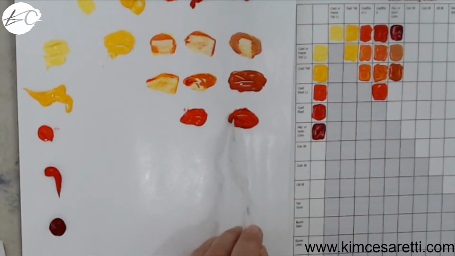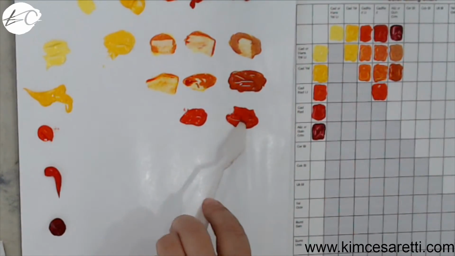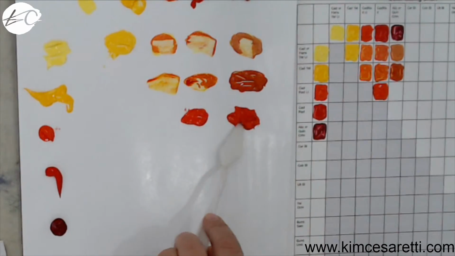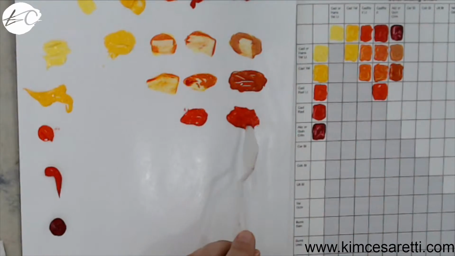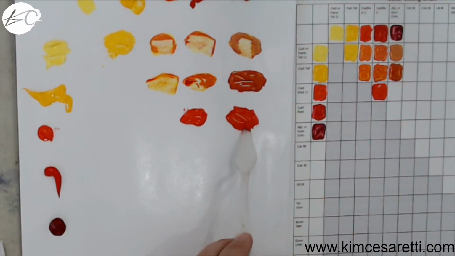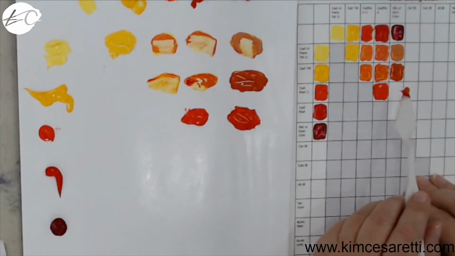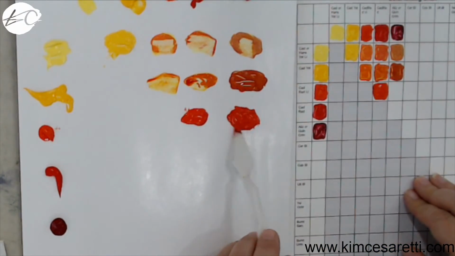That looks pretty cool. Mixing the deeper alizarin crimson with the lighter reds.